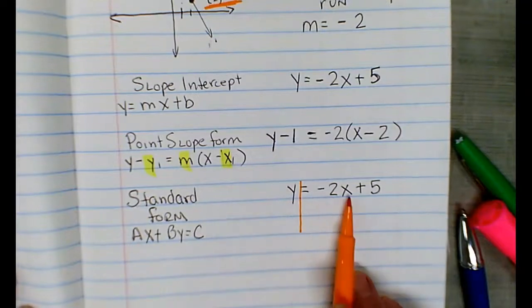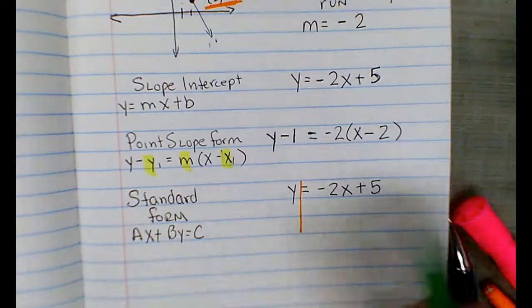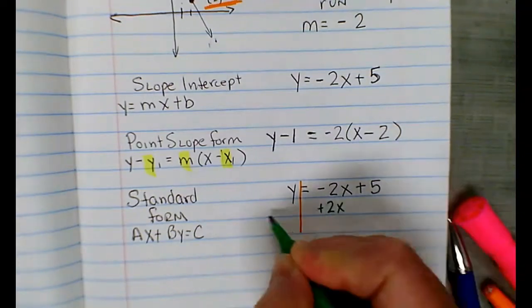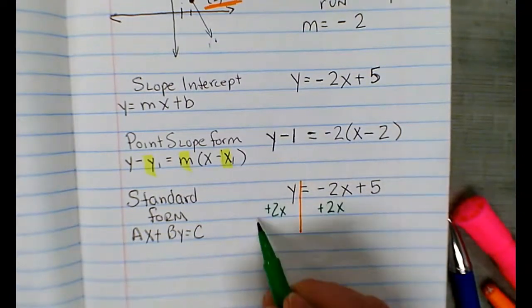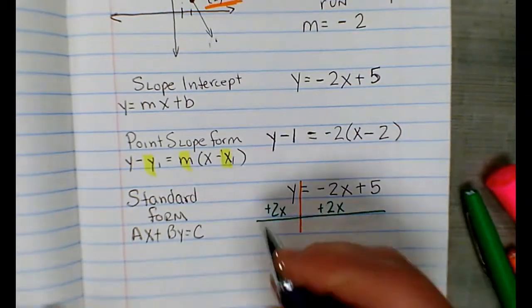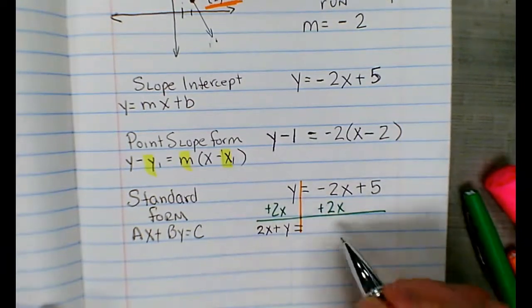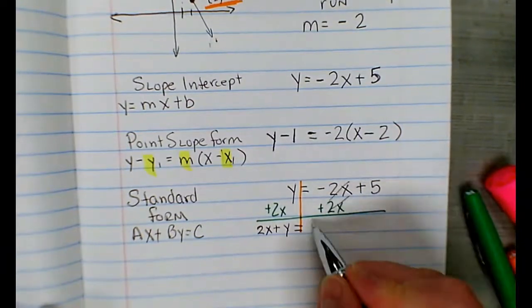So how do I get this minus 2x to the other side? And that cancels out.